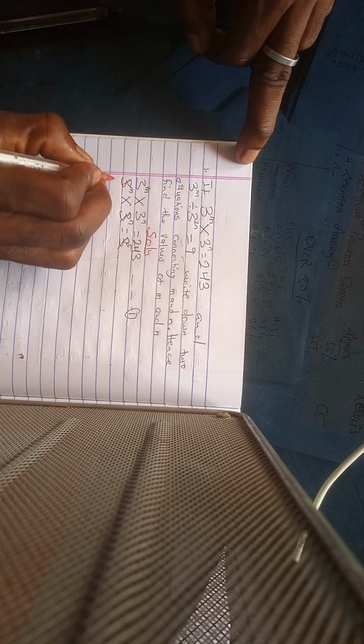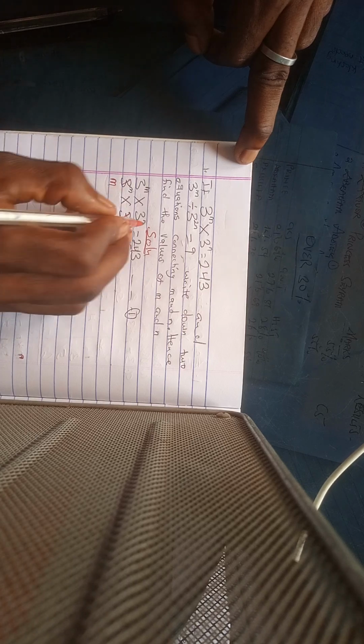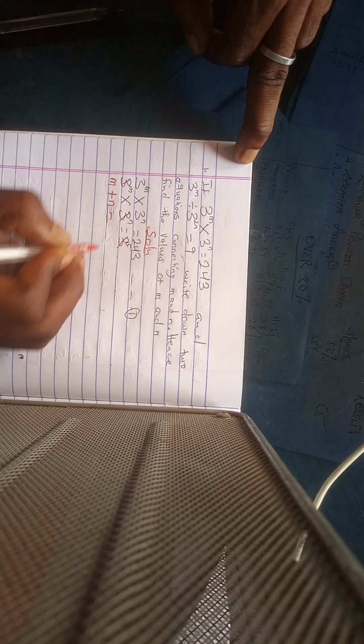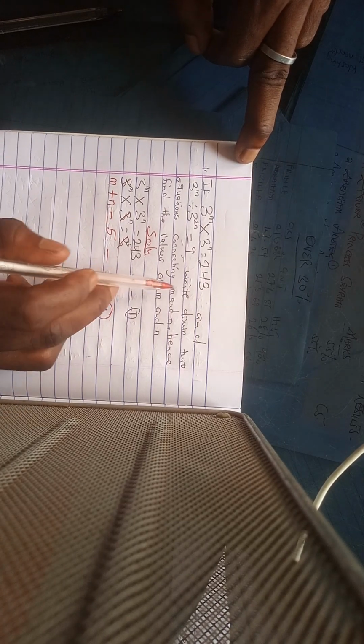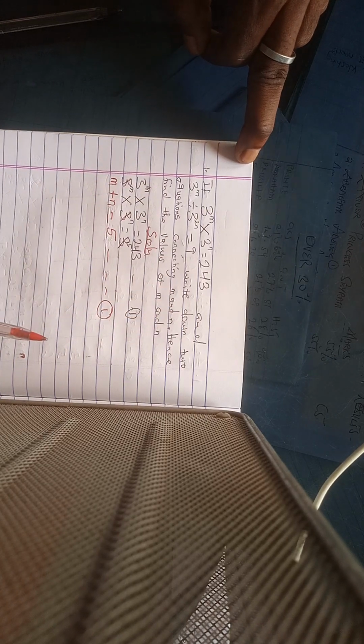Then I pick the exponents. If they multiply each other, I add the exponents: m plus n is equal to 5. This is my first equation, because they say we should write down two equations connecting m and n.